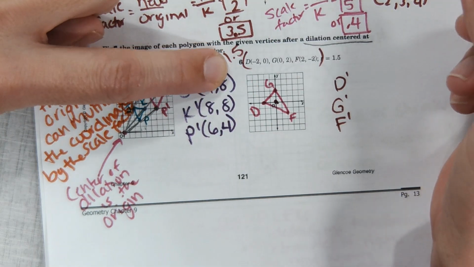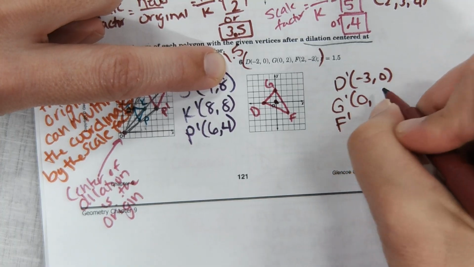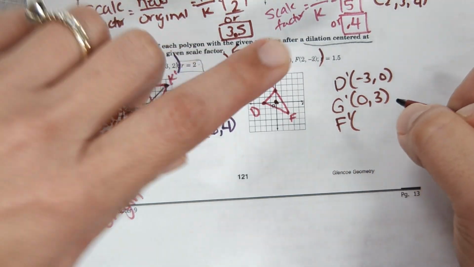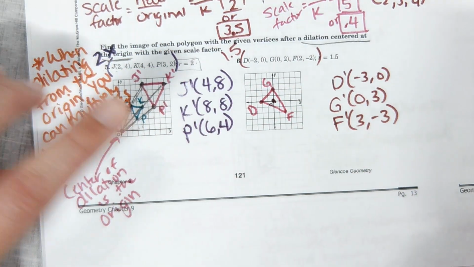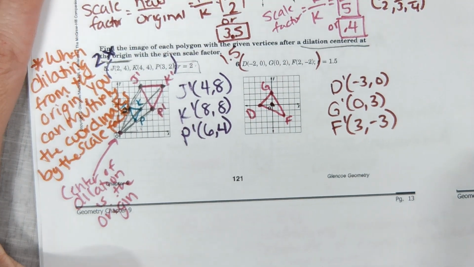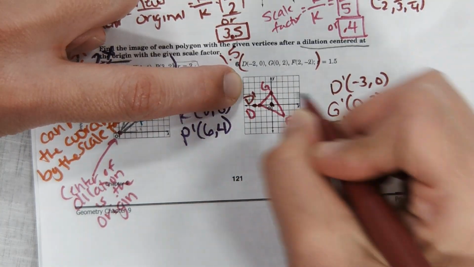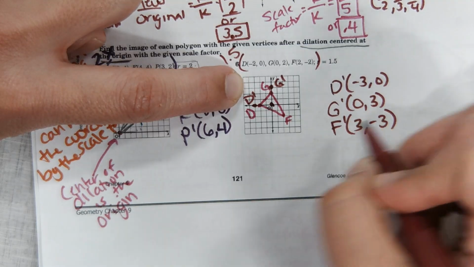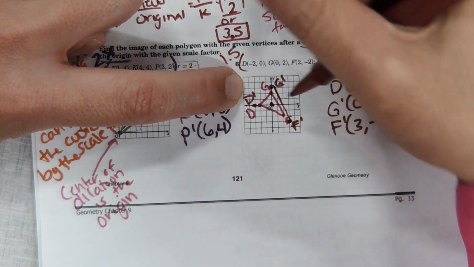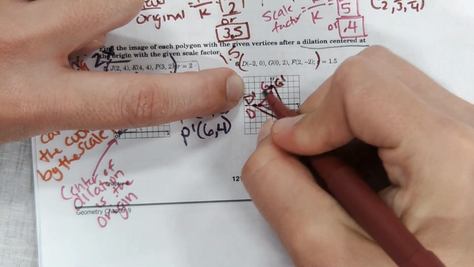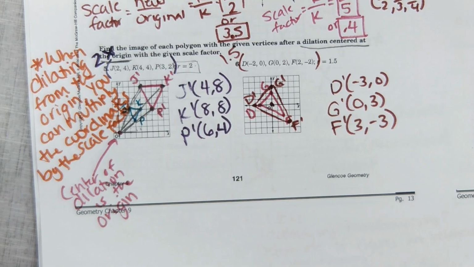So we can multiply all of these by 1.5. 2 times 1.5 is 3. So this would be -3, 0, 0, 3. And then 1.5 times 2 here would be 3. 1.5 times -2, -3. And then we graph these points. So -3, 0, D prime, 0, 3, G prime, and 3, -3. Here are our new points. The shape is 1.5 times larger, and all the points are 1.5 times further from the origin.